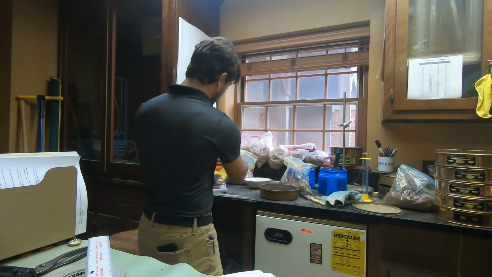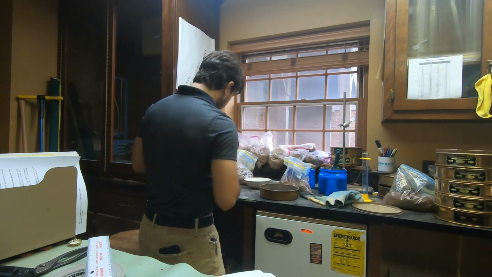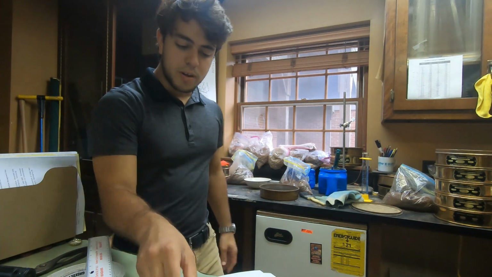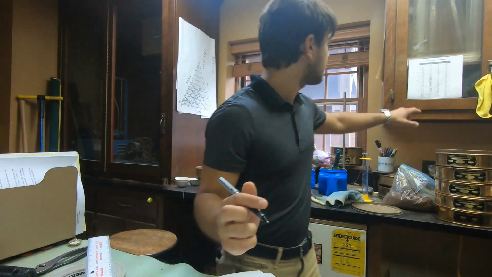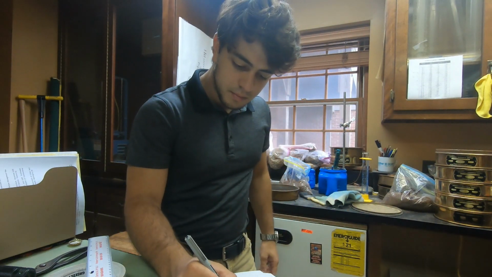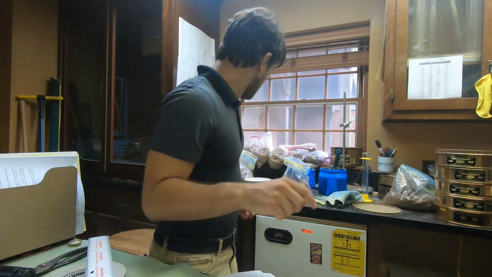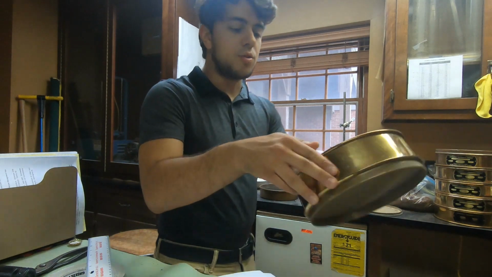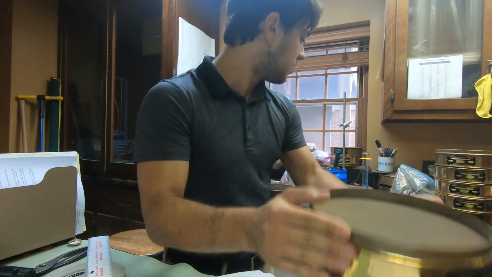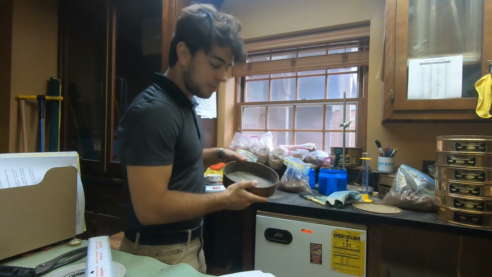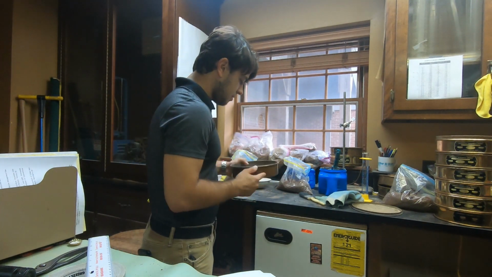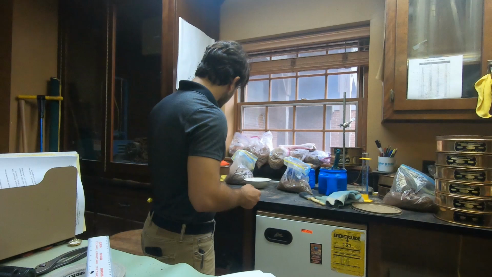All right, number 100. This is the last sieve. 425 is the weight. Minus 350. But you don't want to forget the pan underneath. So the pan underneath has a little bit in it. Just throw that up on here.